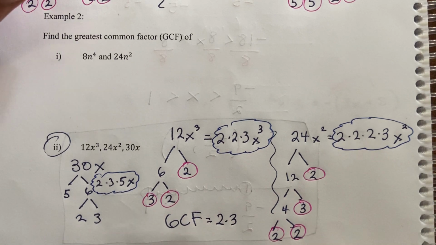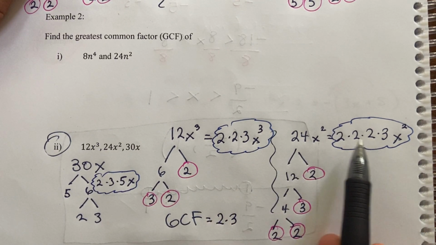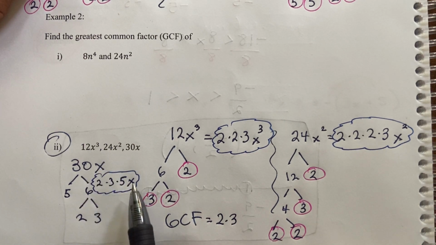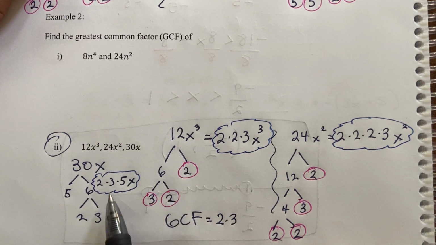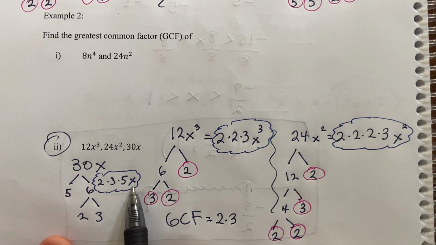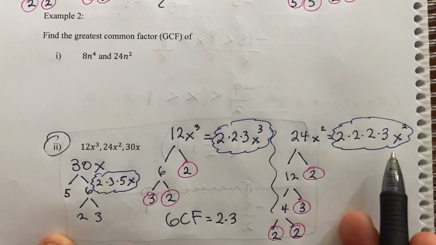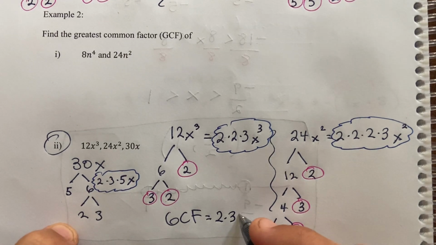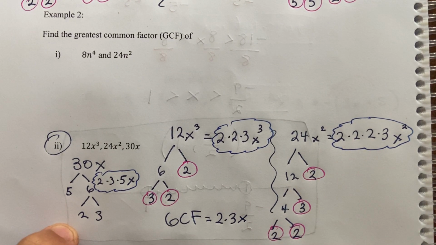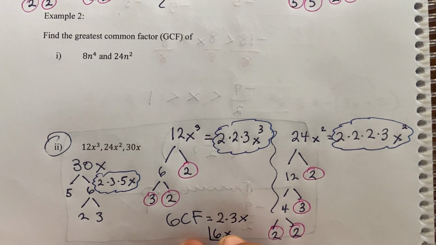Move to the next prime. I have a 5. I do not have a 5. I do not have a 5. 5 is only in this last one, and so it's not common. So it's not going to come into the GCF. Next, we go to the x's. We have 1x, we have 3 x's, we have 2 x's. So the most I can take is 1x, and I'll just write this as 6x. This would be the GCF.